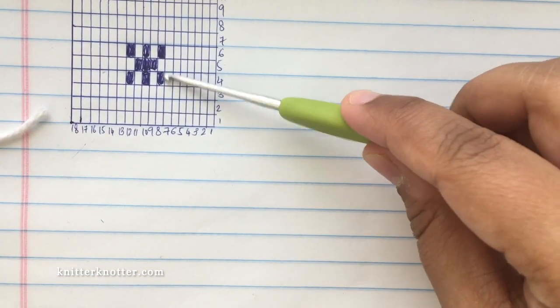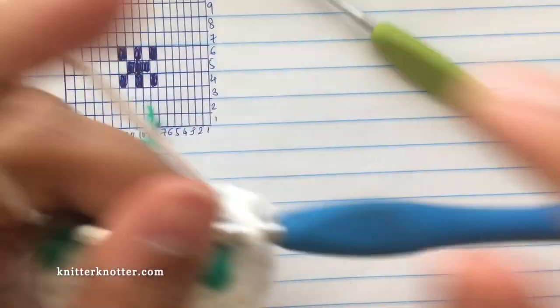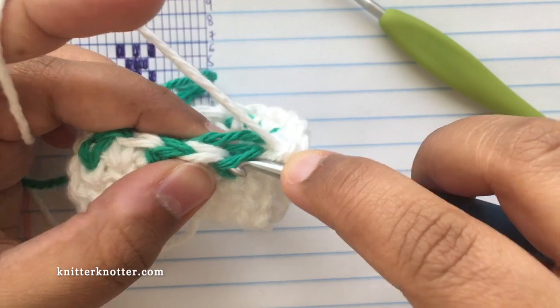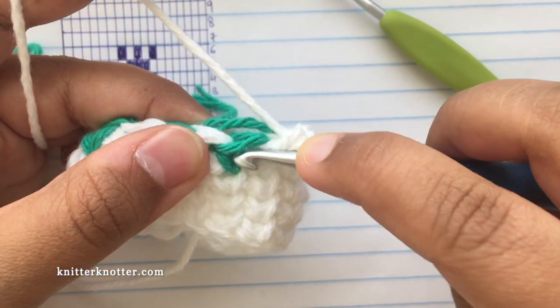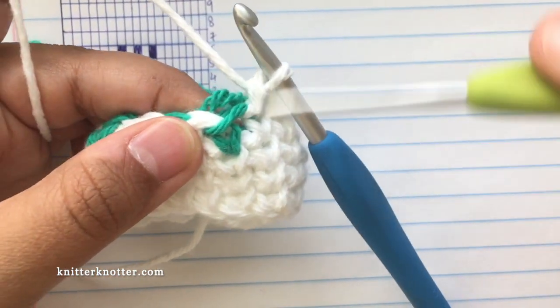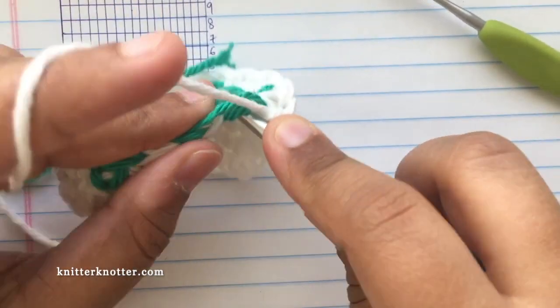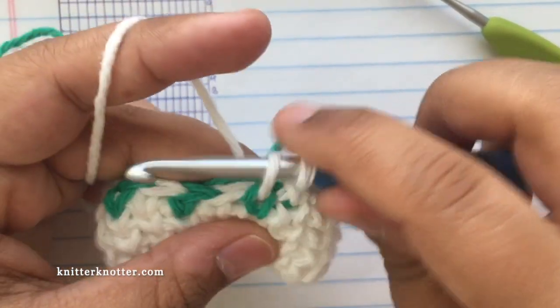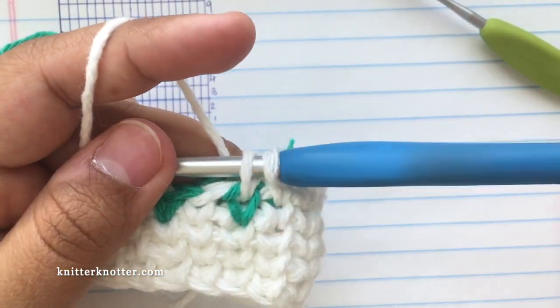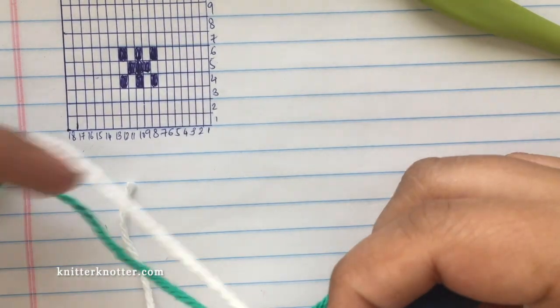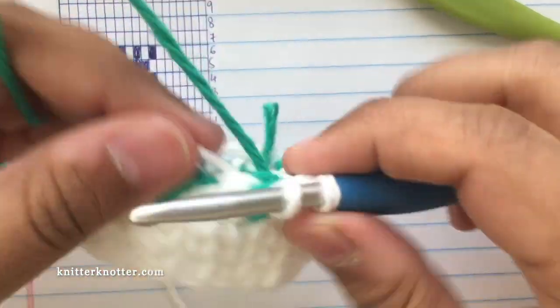So the 8th stitch is on top of the green from the previous row. So the 8th goes in. If you see that there's a V here, I'm going to insert my hook right in the middle, and that's my 8th. And now I'm not going to complete this because my next 3 are green stitches, so I'm going to change color here.